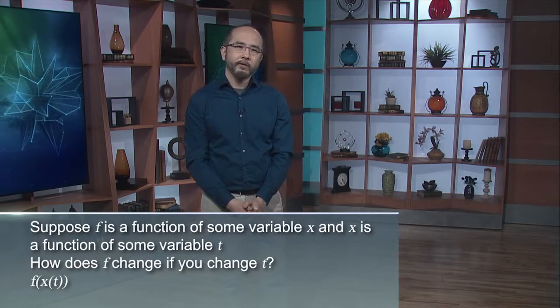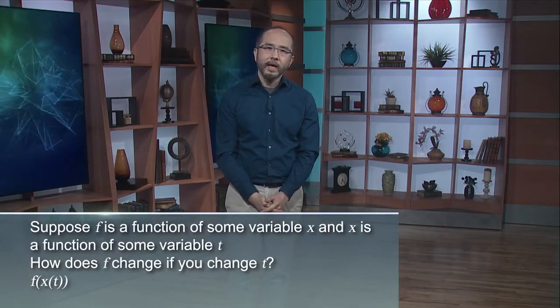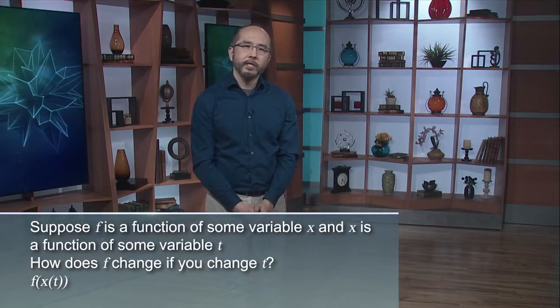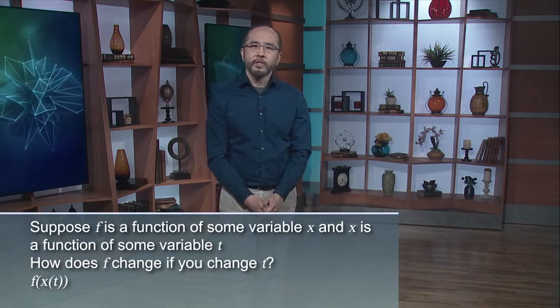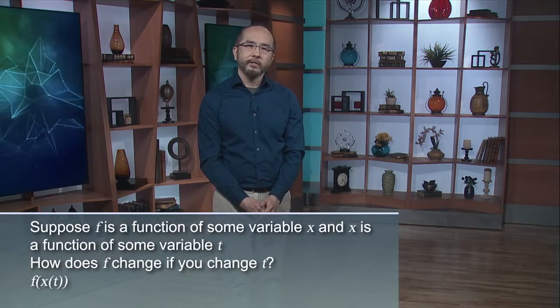Now once you've realized that the derivative of a multivariable function is a matrix, then a lot of other things begin to fall into place as analogies of the single variable case. For instance, remember the chain rule from calculus? It answers this question. If f is a function of some variable x and x is a function of some variable t, then how does f change if you change t? This is the rate of change of a composition of functions f of x of t.